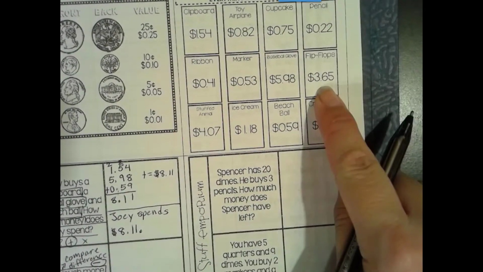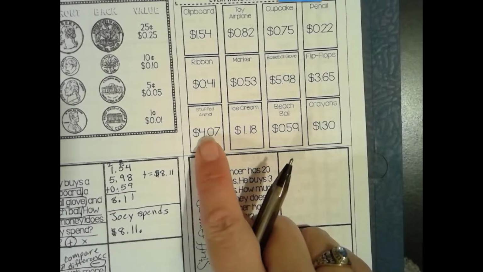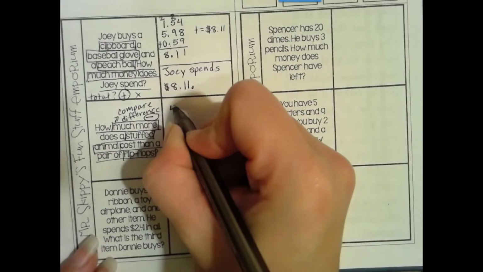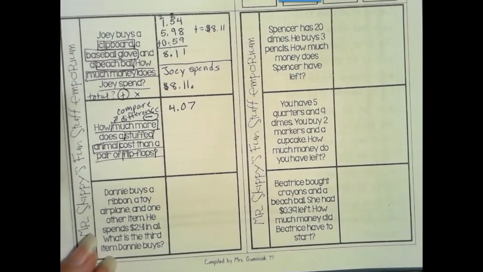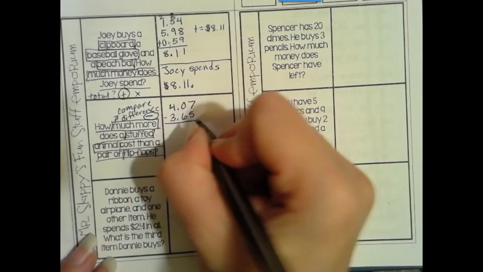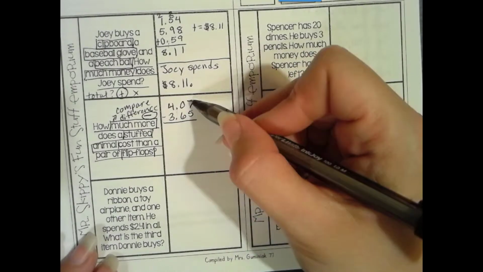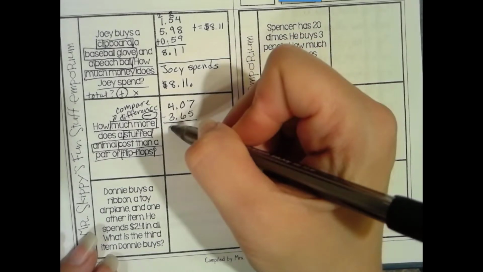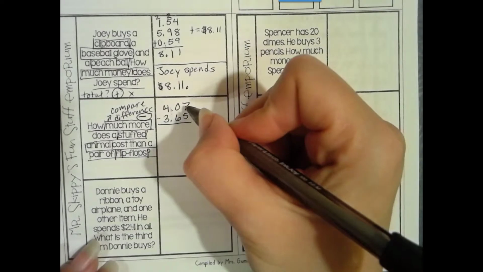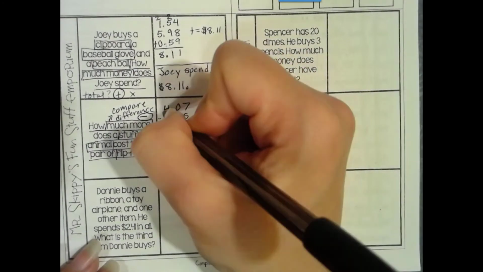So let's see. Flip-flops are $3.65. Stuffed animal is $4.07. So this one's more. To find our difference, we'll take our larger amount and have that on top. And the flip-flops are $3.65. Make sure those decimals are lined up. Our tenths are lined up, our hundredths are lined up, and our ones are lined up. If the decimals are, everything else will be lined up. We have more on top, no need to stop. More on the floor, go next door, regroup 10 more.